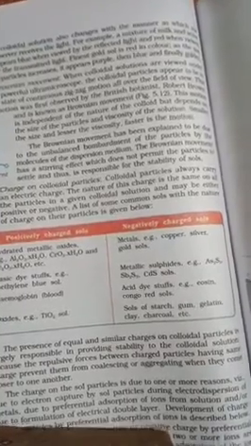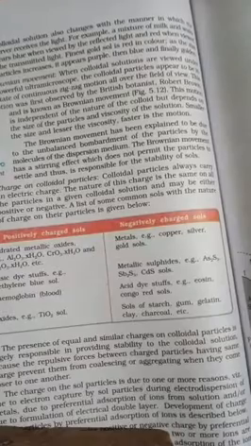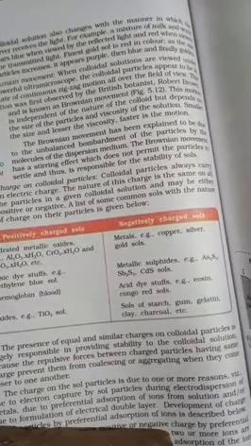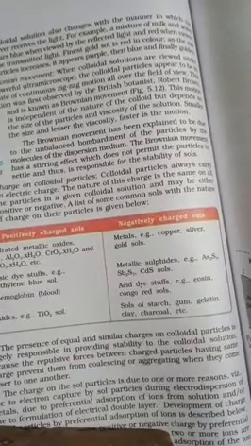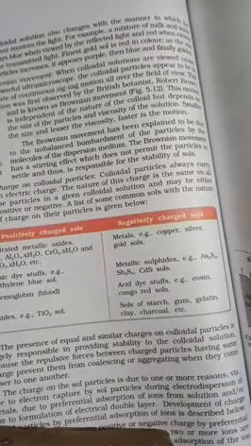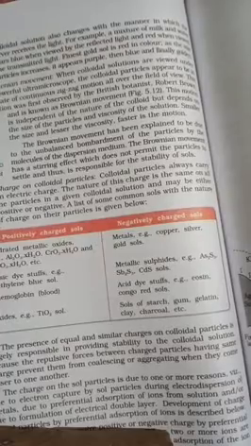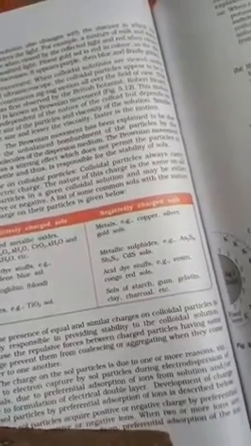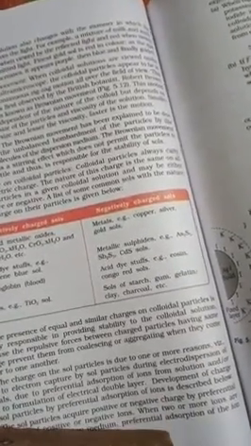Among the negatively charged sols, copper, silver and gold carry negative charge. Metallic sulfides are of negative charge. Acid dyestuffs are of negative charge. Starch, gum, gelatin, charcoal and clay sols are of negative charge.